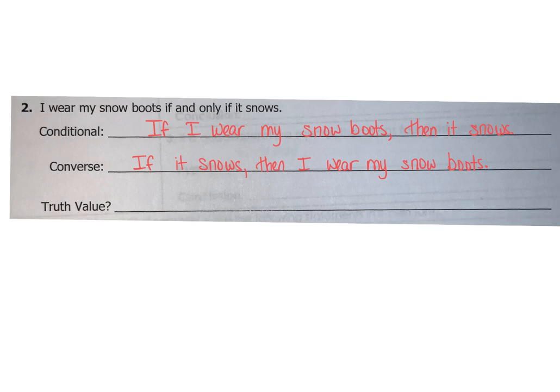All right, let's look at this. The two conditionals would be if I wear my snow boots, then it snows. If it snows, then I wear my snow boots. True or false? And I guess this is relative. I would probably say this is false because I don't own snow boots. So if it snows, I'm not wearing snow boots. As long as you gave an example, like no, I could wear my snow boots anytime or something, as long as you gave me a valid example as to why that would be false, I would take false here.